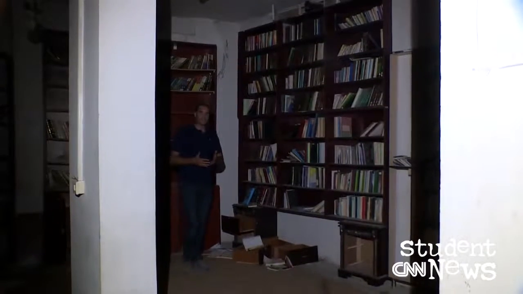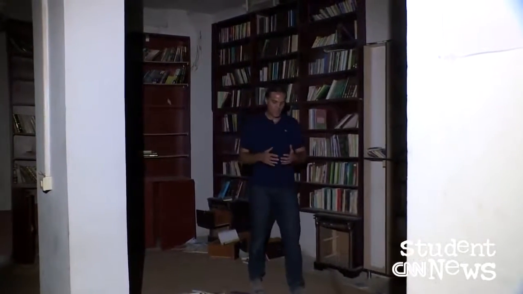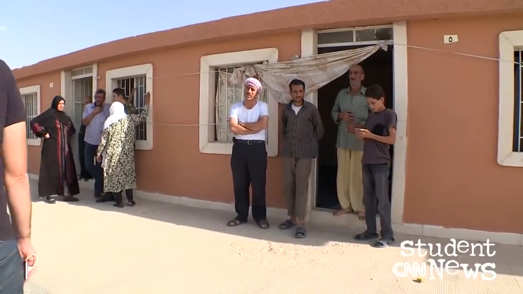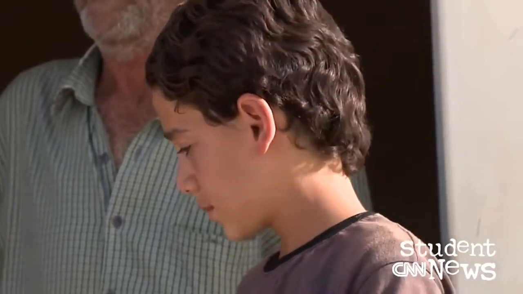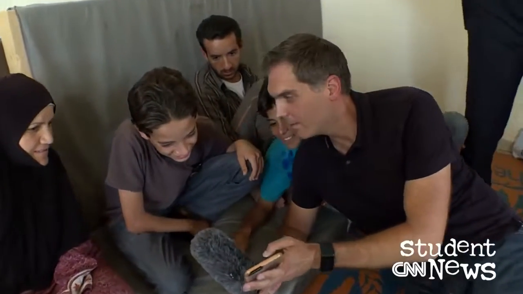Almost during the entire time of the siege, the underground library here was a sanctuary, especially for the children of Daraya, many of whom would come here braving the dangers to read in peace. All civilians have now left Daraya, but we found the former librarian Amjad in a displaced camp outside Damascus. His eyes lit up when we told him we'd found the library.